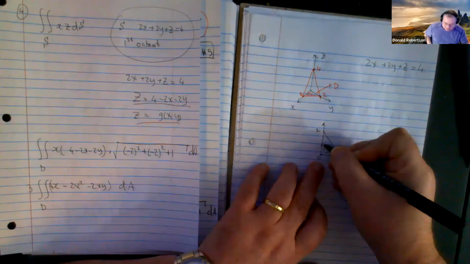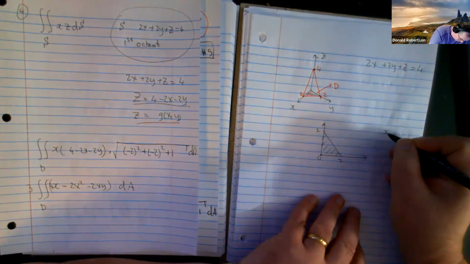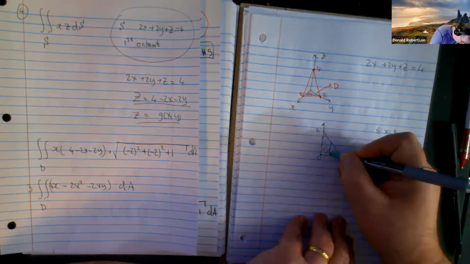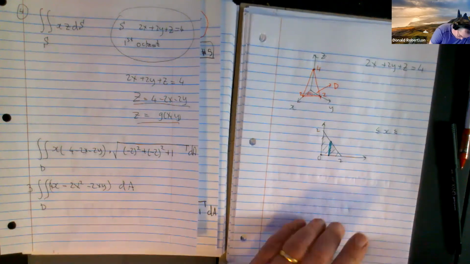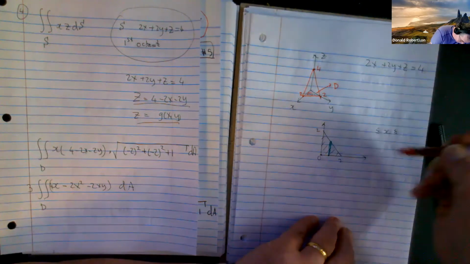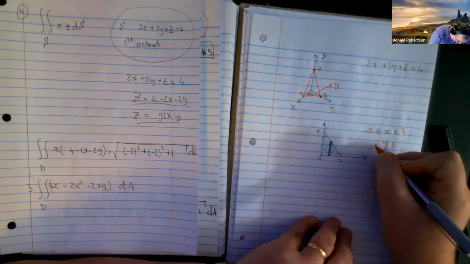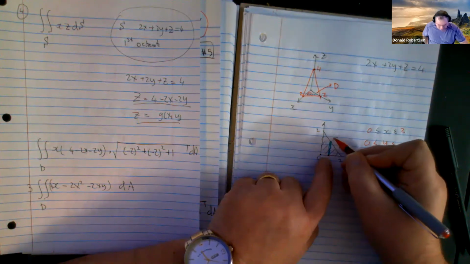That's the region D. I'm going to do my vertical guy, and it scans from 0 to 2. And the y is going to go from the bottom, which is 0. And isn't the top just the equation of the straight line?